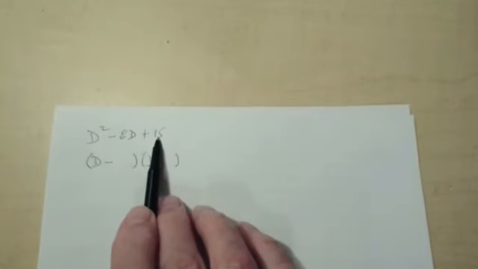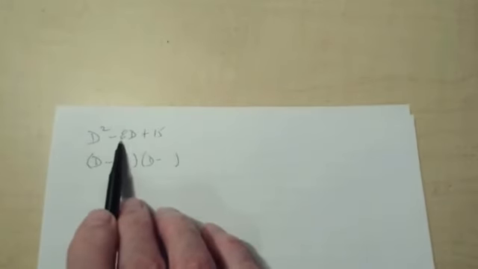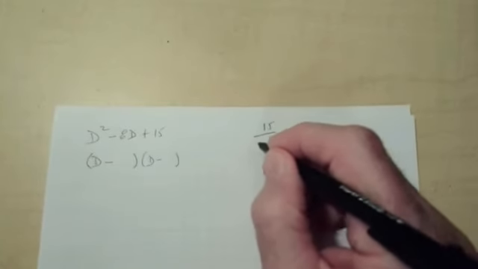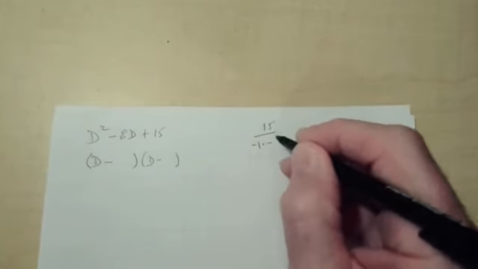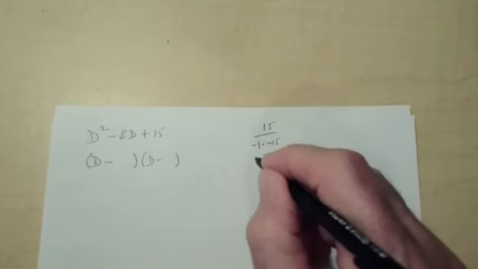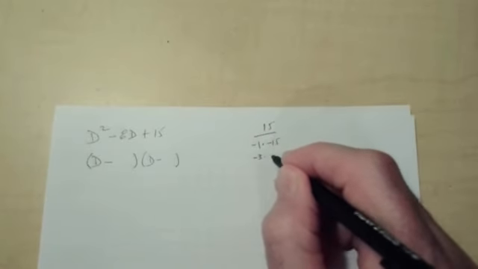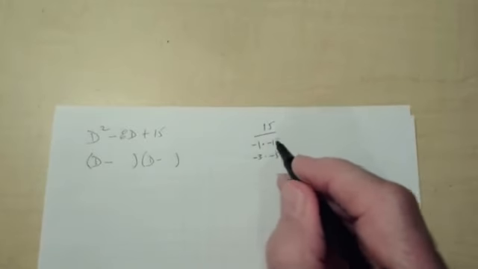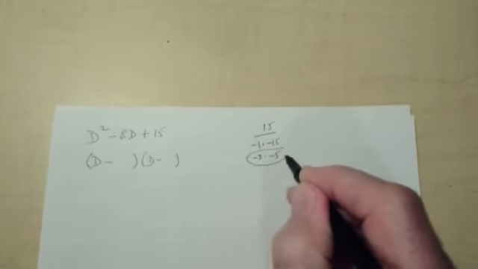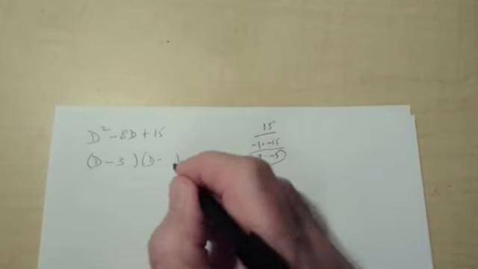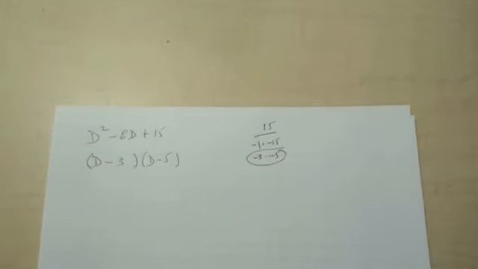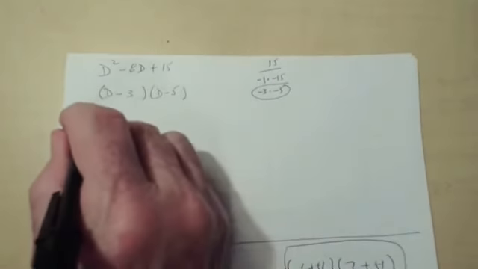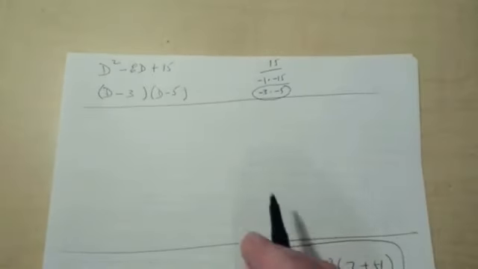Now what are the factors of 15 that add up to negative 8? Negative 1 times negative 15, negative 3 times a negative 5. That's it there, isn't it? Negative 3, negative 5.